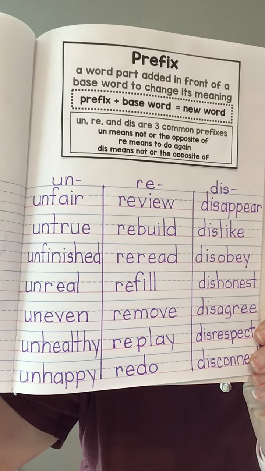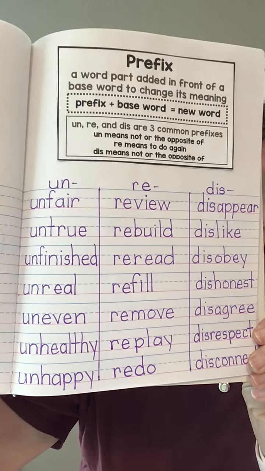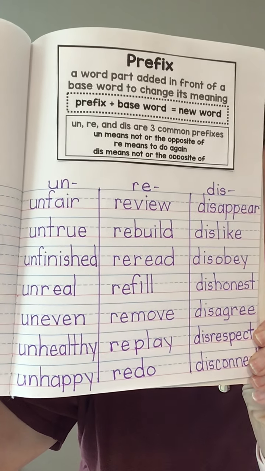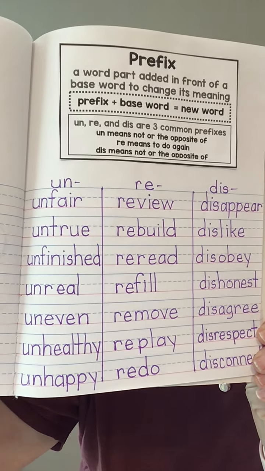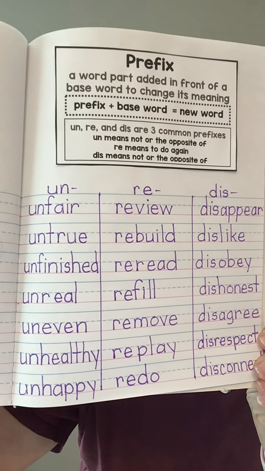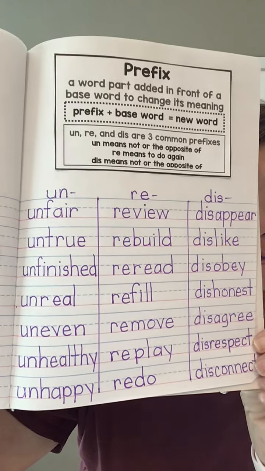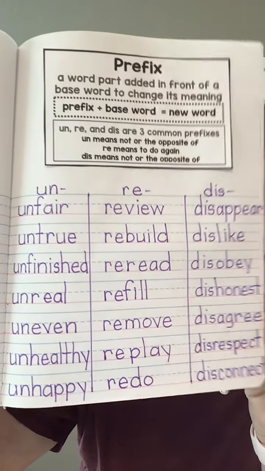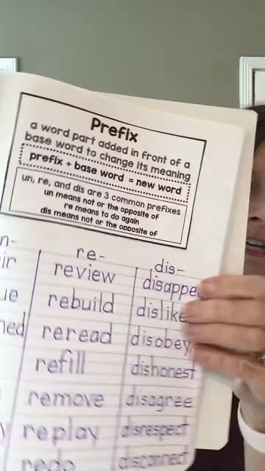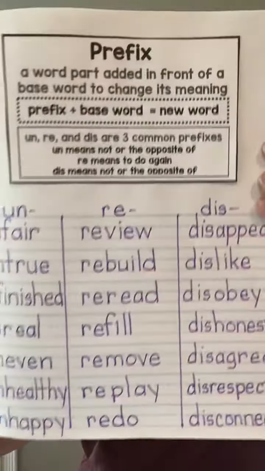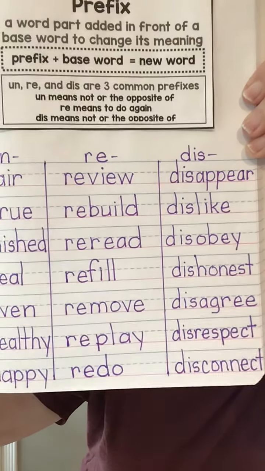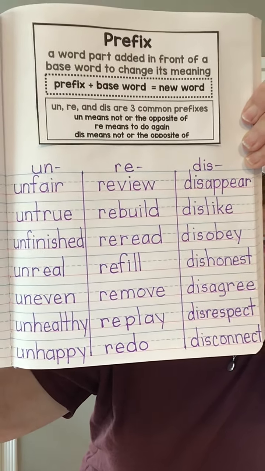The root word, I would like you to underline with either green or blue. I would like you to circle the prefix with red. So please copy these words into your very important phonics journal, into the toolbox part, my toolbox. Thank you, boys and girls.